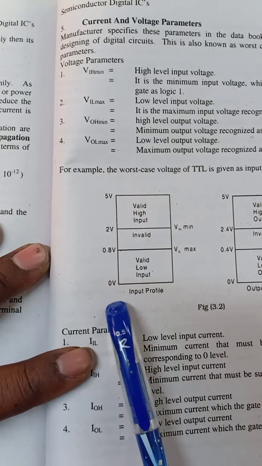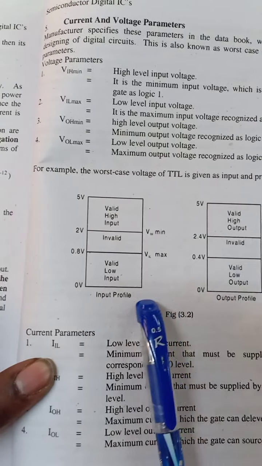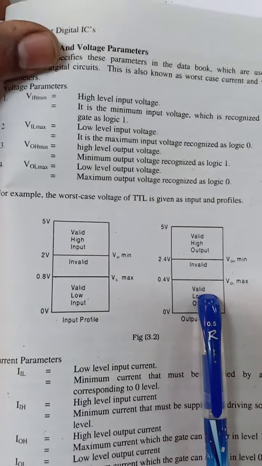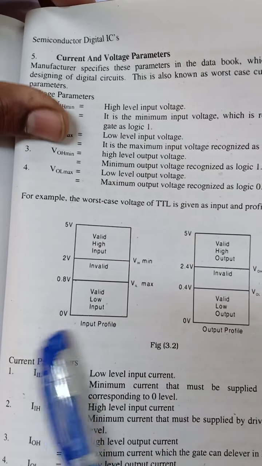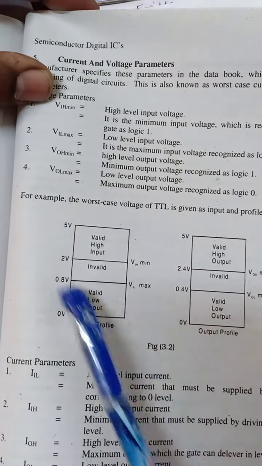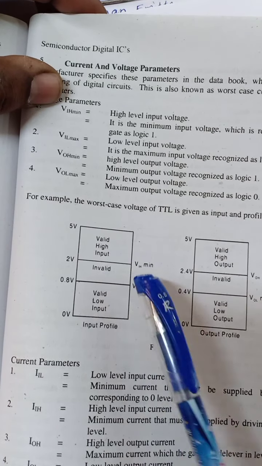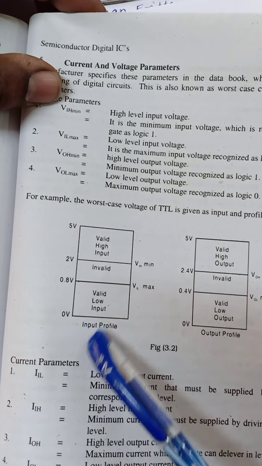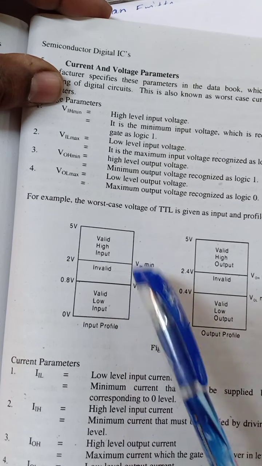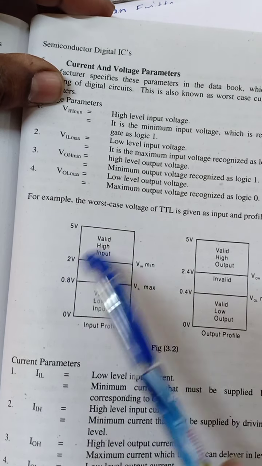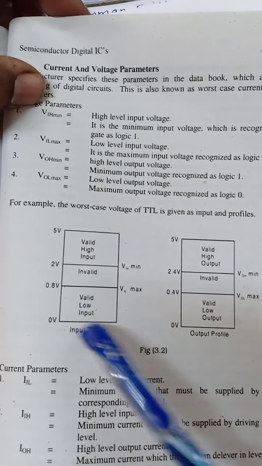Then we saw the input and output profile for the transistor logic ICs, TTL. Profile means how it is considered as high or low voltage, how it generates the high voltage and low voltage, that gives the level for the high and low consideration for input and output.